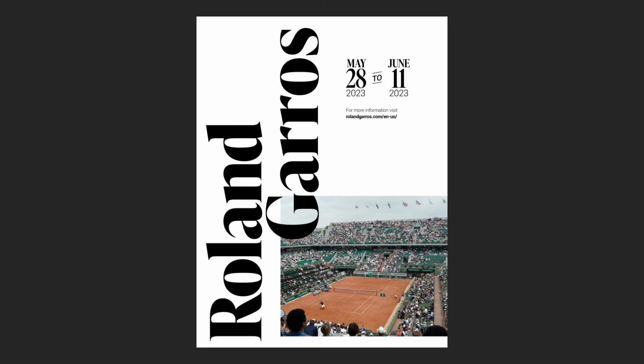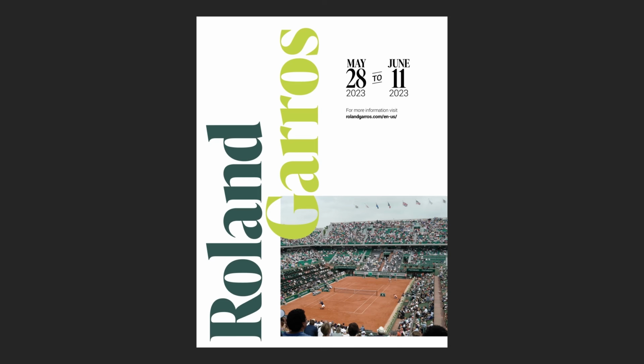I mentioned that the headline feels heavy. The black isn't helping, so we can reduce that with color. Since the content is tennis, I'll use a green and a yellow. One for the court and the other for the ball. There we go. If you want to lighten up the bottom of the page, you can move the title to the top left to create some white space.